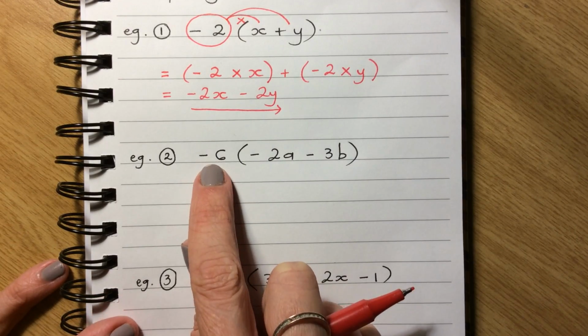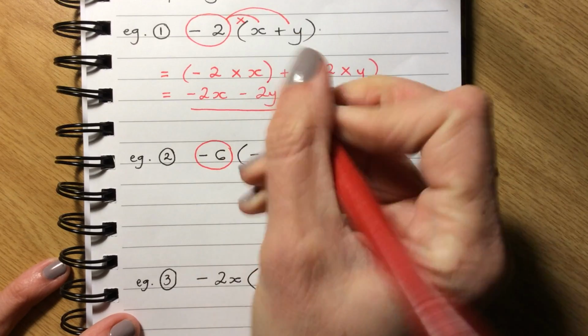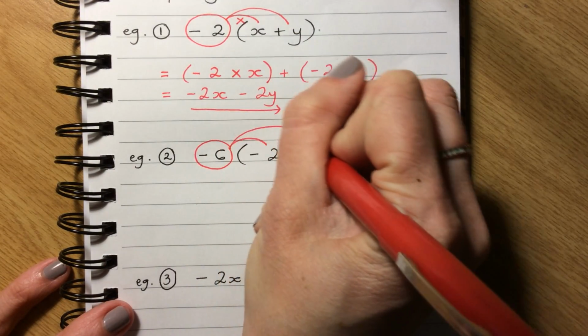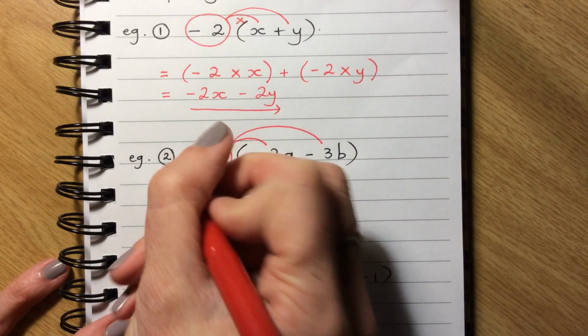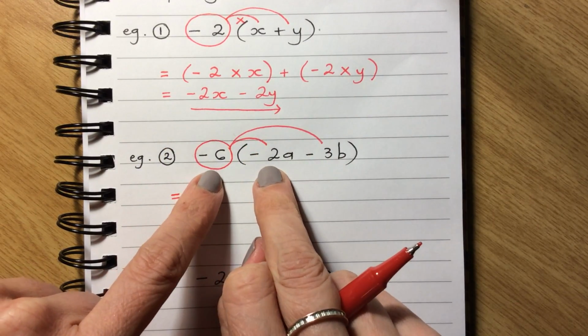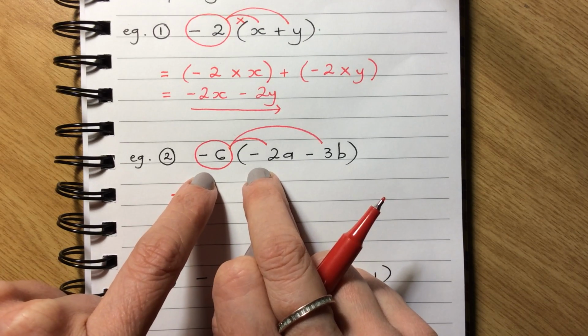Now we've got a negative 6. Exactly the same story: negative 6 multiplied onto the first one, and then we'll multiply it onto the second one. I would always just put my fingers on these 2 values and then talk to yourself. When you're in a paper, you talk through it.